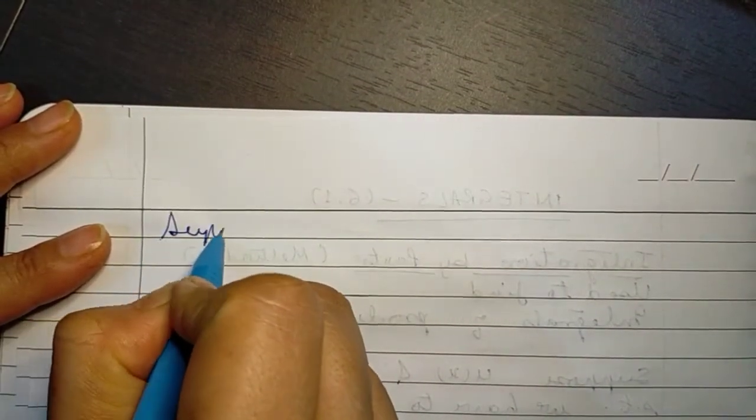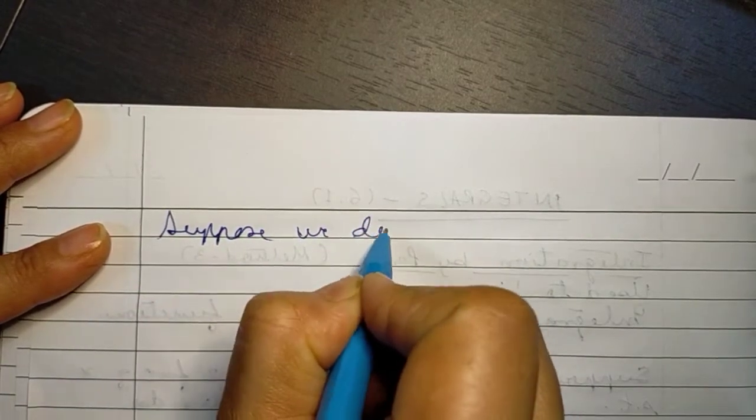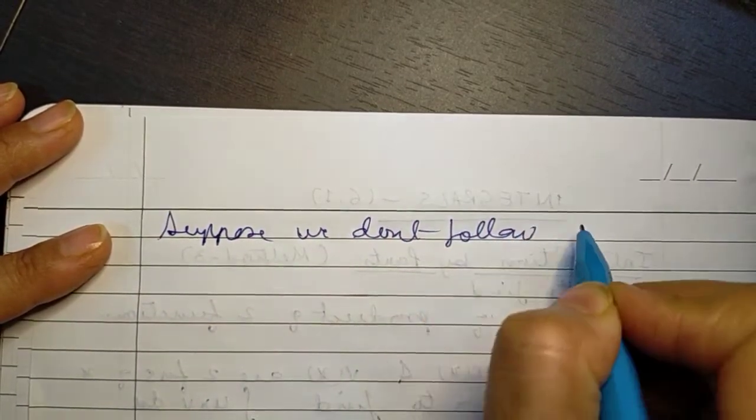Suppose we don't follow it, then what happens? Whatever comes to your mind, you have to actually try it out and prove it and check it. Now suppose we don't follow ISLATE.